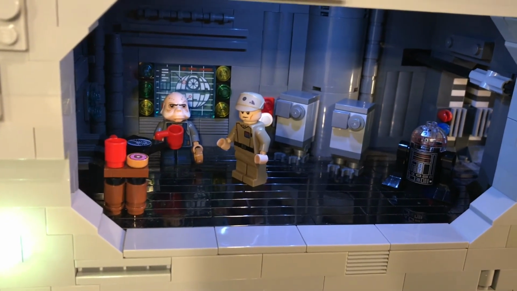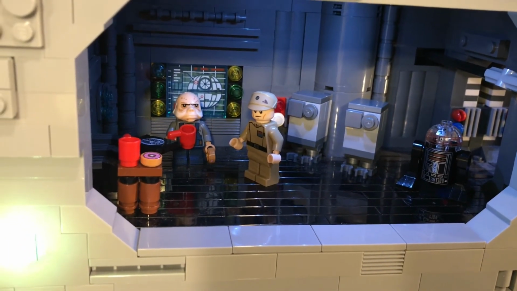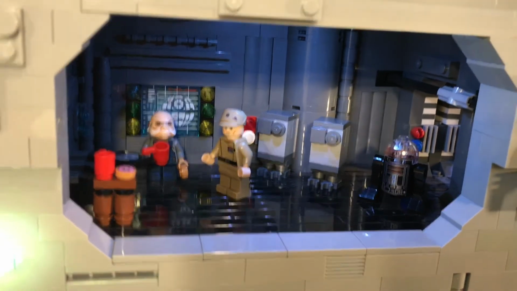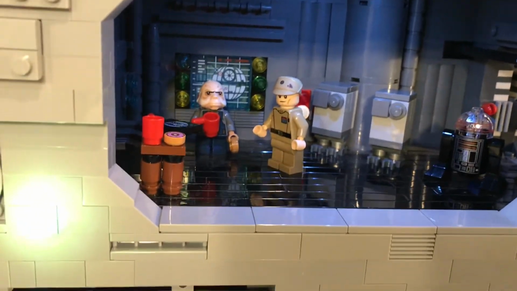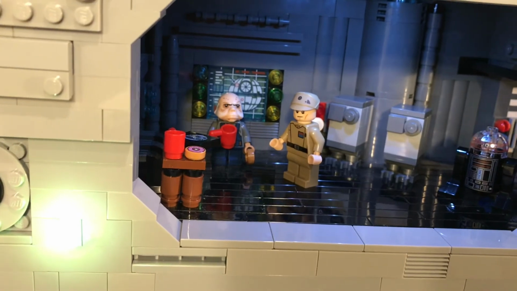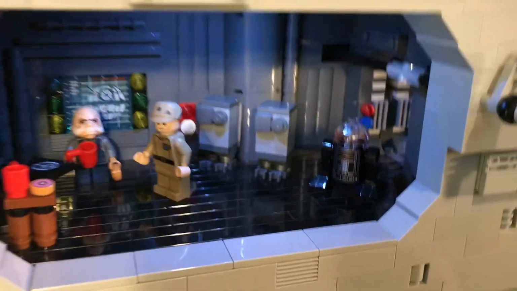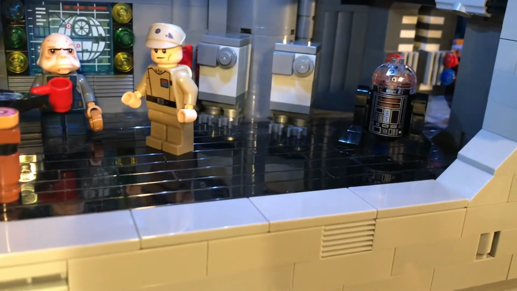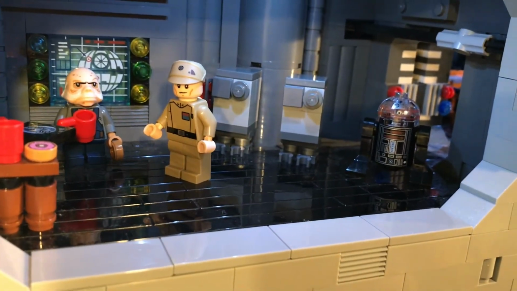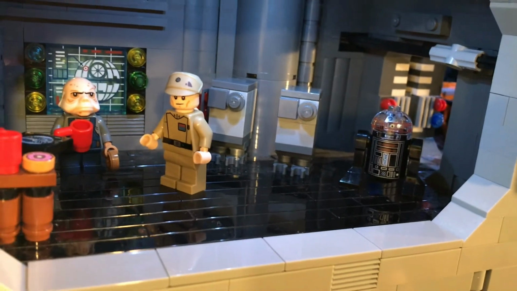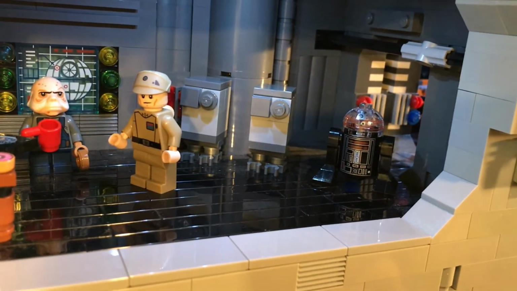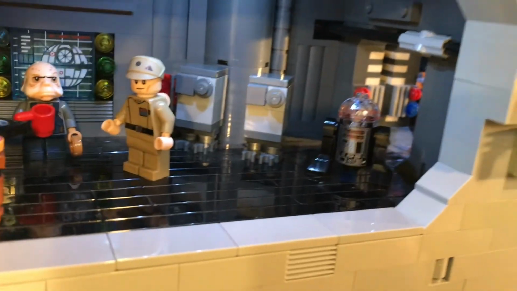And here is the video of all the different sections I just showed. Here we are in this pipe control room. We have the Ugnaught Quill enjoying coffee and a donut with his counterpart. And like I said, the really awesome looking astromech droids with the clear tops. So thanks again for that Bricklink store. Some Gonk droids, one of my personal favorites.